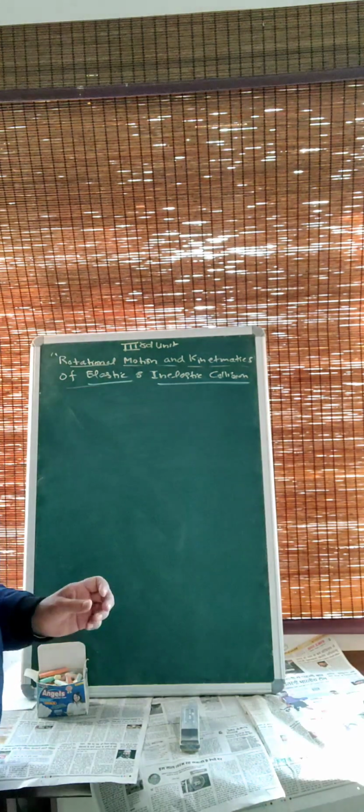Now next comes the main topic of this unit: what do you mean by elastic and inelastic collision? What is elastic and inelastic collision? Before that, first we will write what is collision. So you see, collision means what?